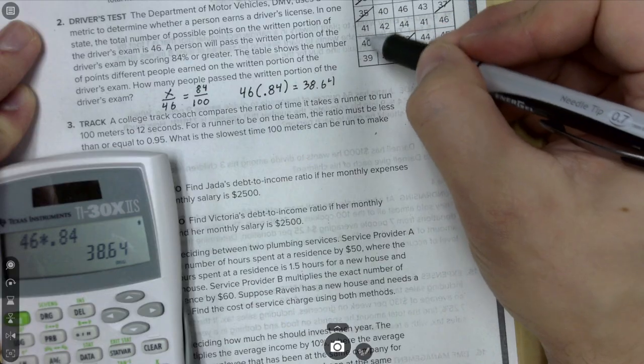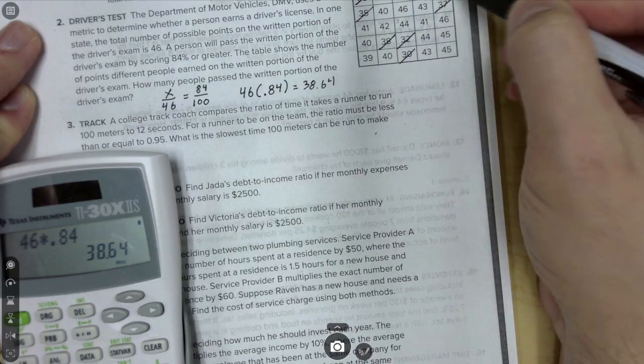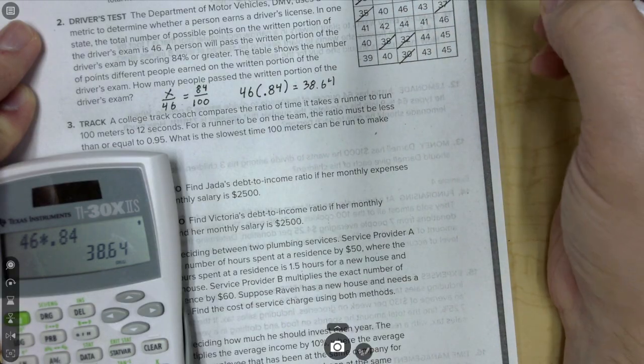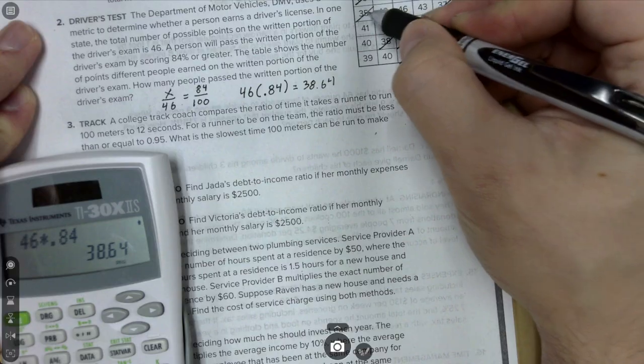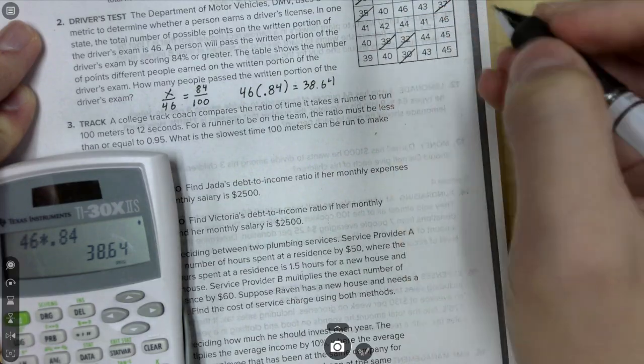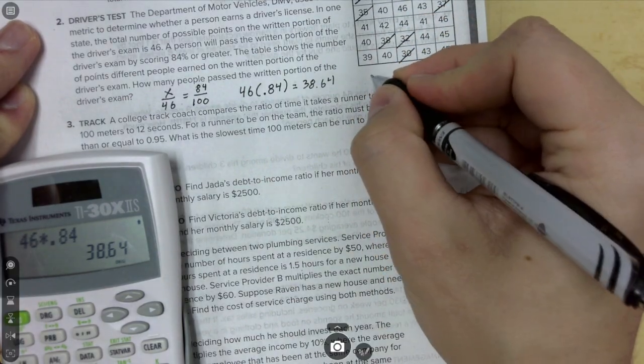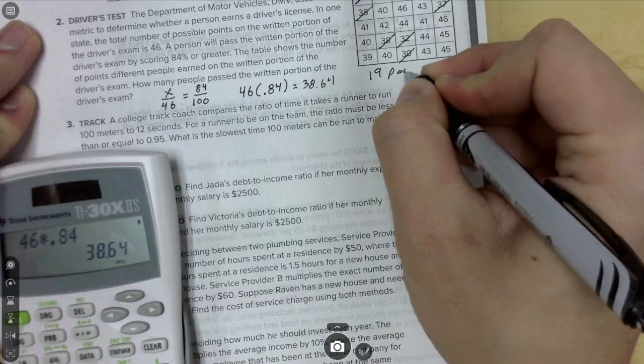So 1, 2, 3, 4, 5. 1, 2, 3, 4, 5. We have 25 people. It's 5 by 5. And we're going to take away 1, 2, 3, 4, 5, 6. So that means 19. 19 passed.